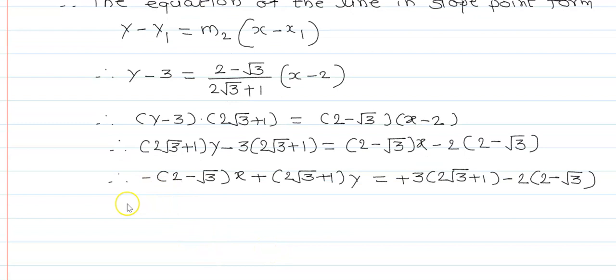We take the negative sign as a common, then this will become positive, and therefore it can be written as root 3 minus 2x plus 2 root 3 plus 1 into y.